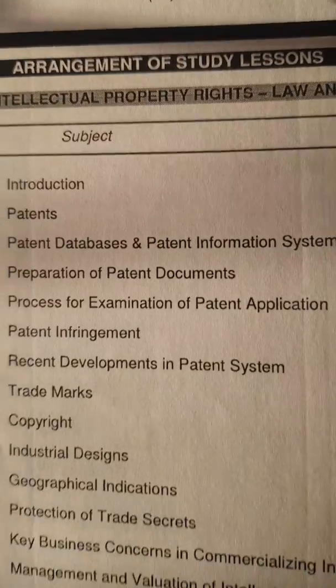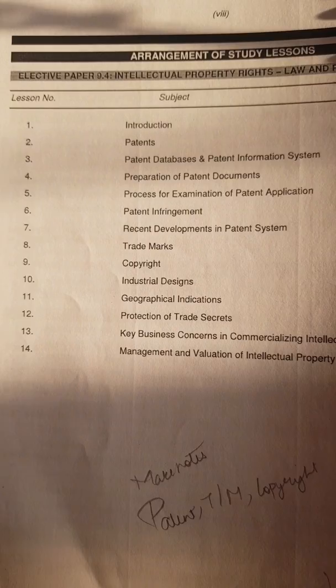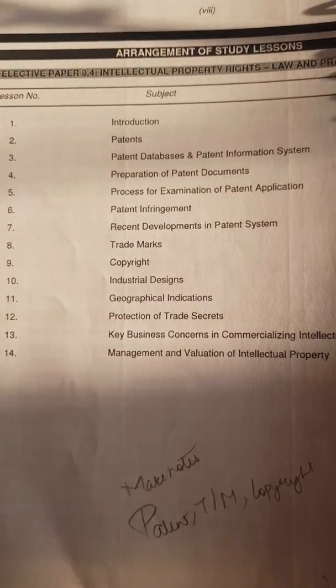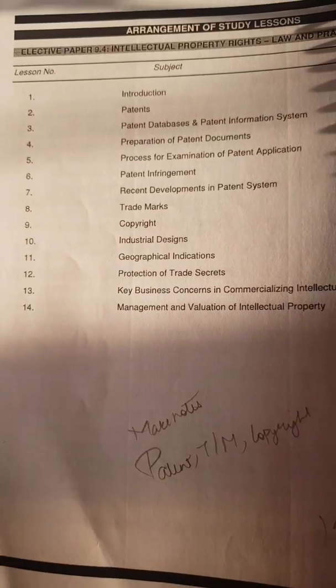The chapters where we need to understand the logic and the basics are patents, trademarks and copyright, because they cover the majority, 80% of your IPR book.